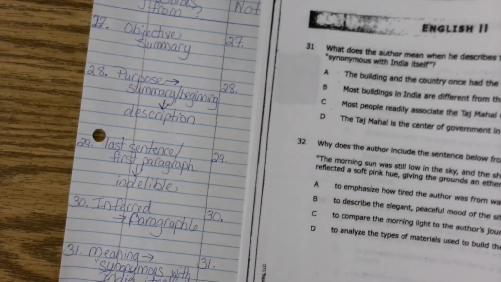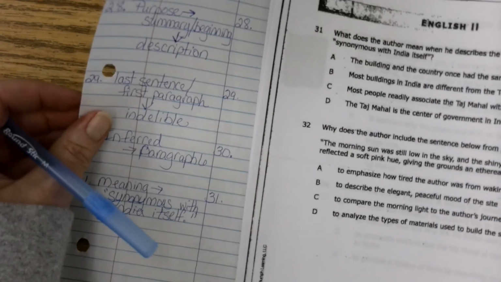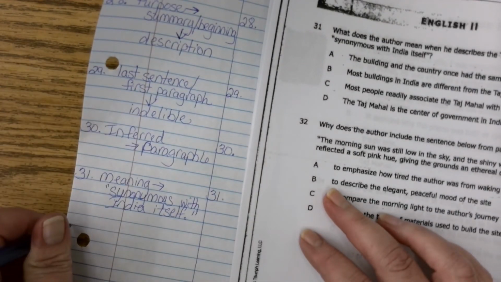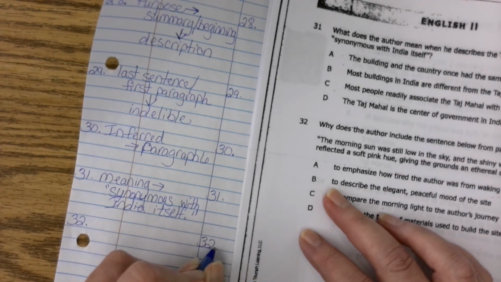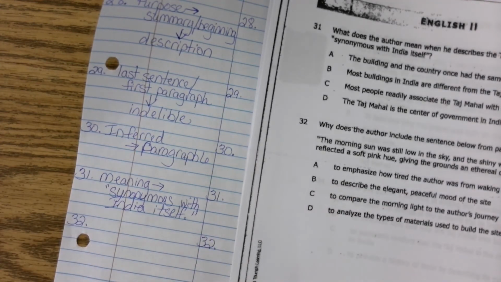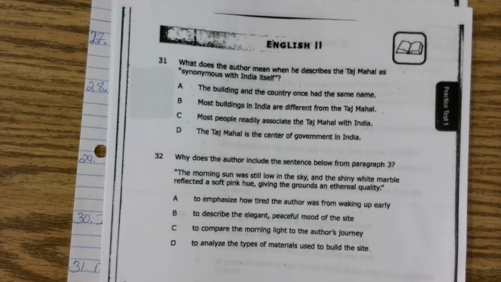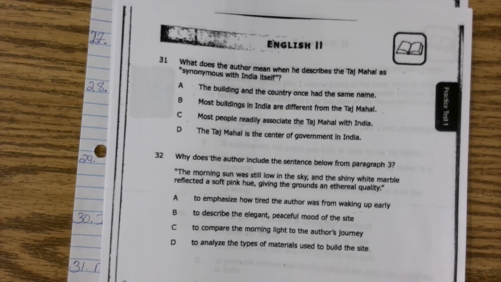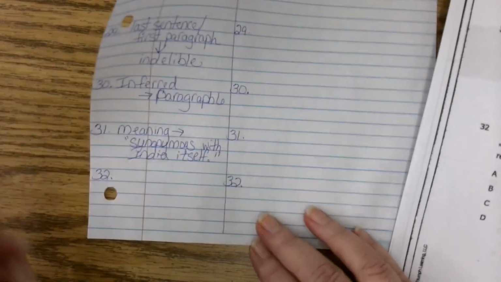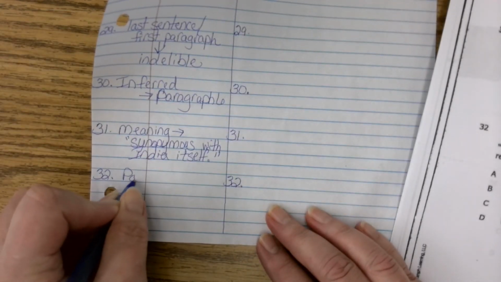So next, when I get to 32, that's the last one I'll put on the front of this sheet. And of course, if you write bigger, your spacing may be different, and that's okay. If you write smaller, it may be different. 32, why does the author include the sentence below from paragraph 3? So again, this is one of those, it takes you to a certain point in the text. So for 32, I'm going to write paragraph 3.